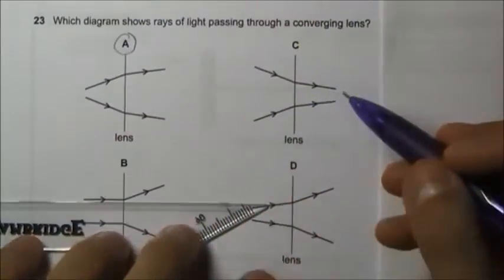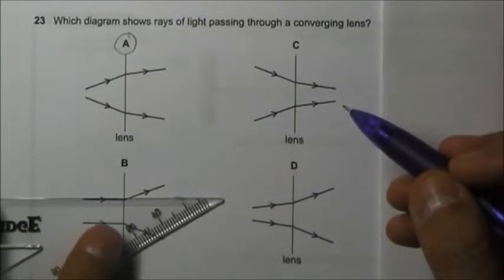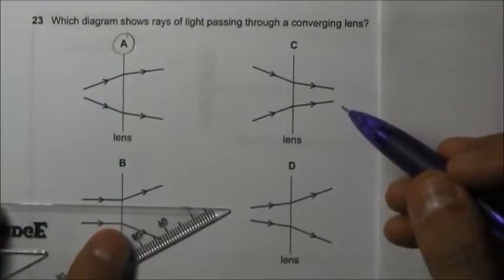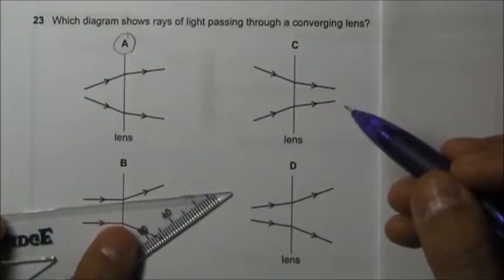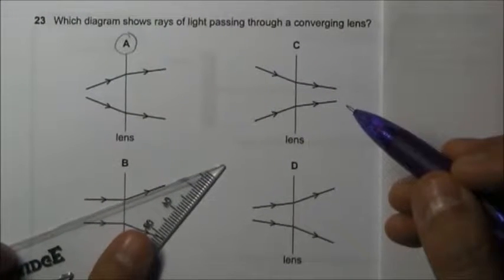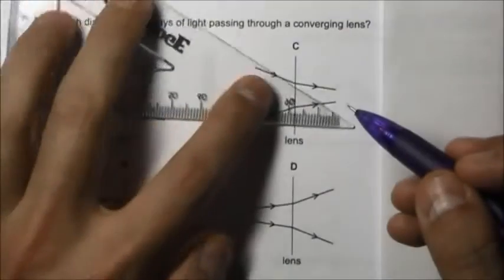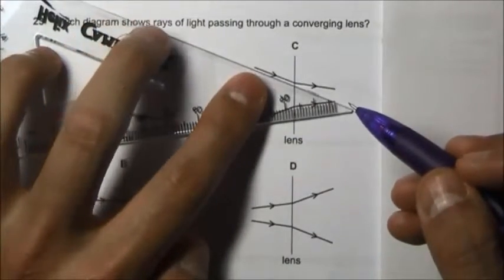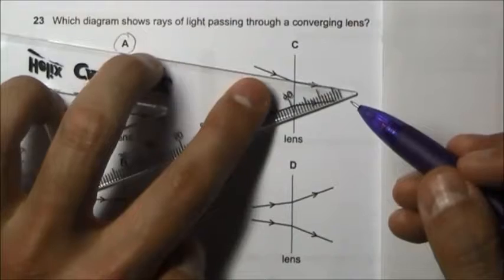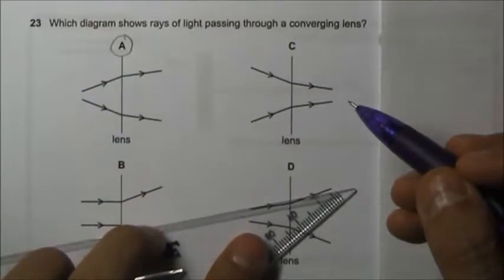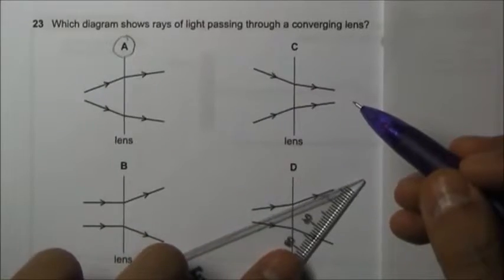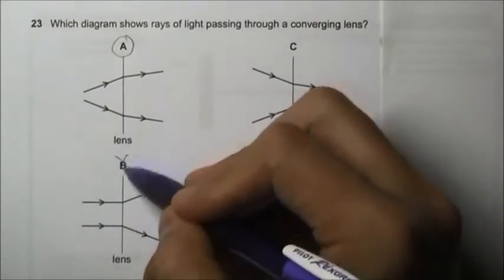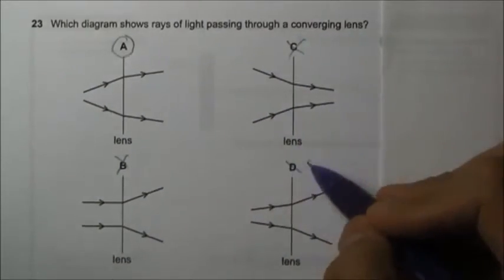Maybe you can look at B, C and D to check why they are not the answer. When the light ray is going through the lens in B, it actually bends outwards. Okay, and then for C, it bends outwards as well. And for D, it also bends outwards. That's why B, C and D are not the answer.